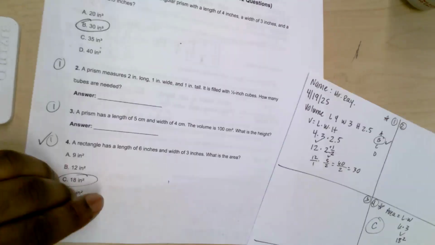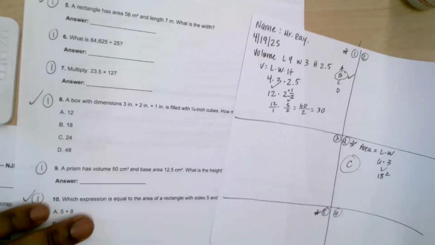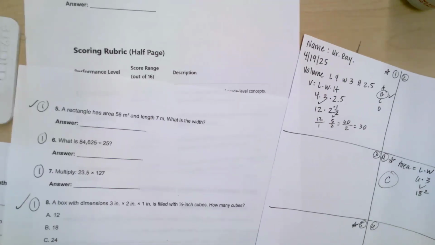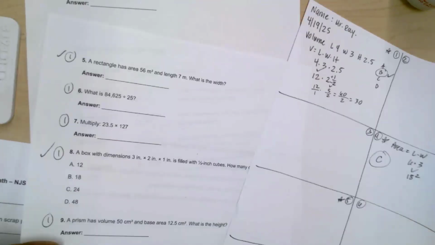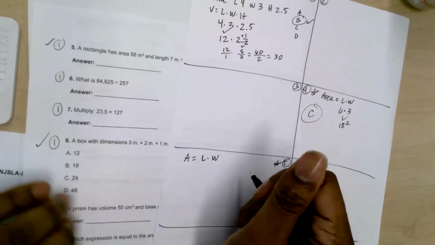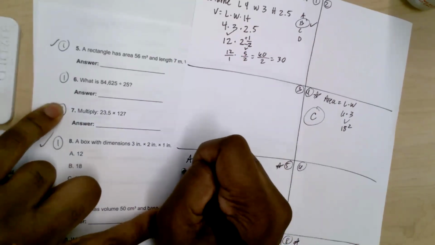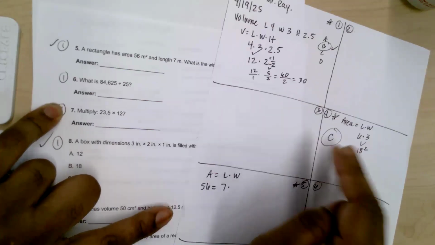So then I'm going to problem 5. A rectangle has an area of 56 meters squared, and the length is 7, and I'm finding the width. So area equals length times width. The area is 56 equals 7 times width.